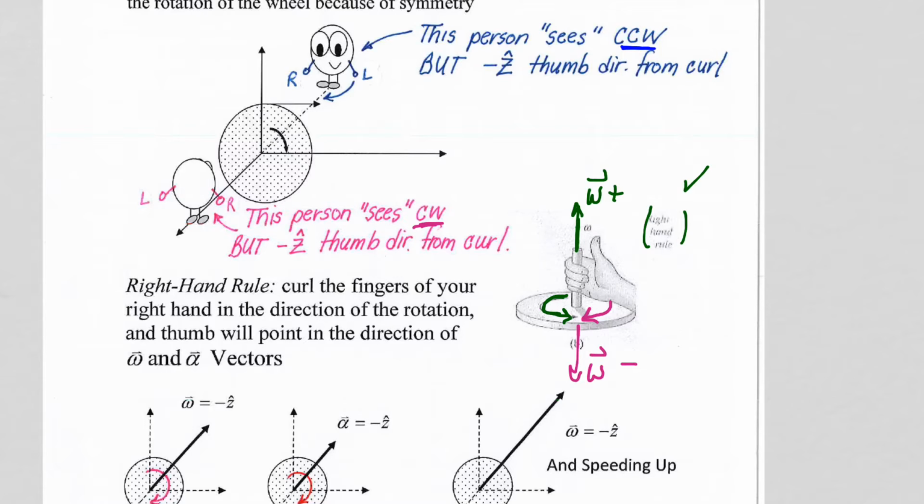when a disk maybe starts off spinning the way the green is given here in this sense, but maybe it's slowing down. So the force that's going to be slowing it down is going to be actually pushing in this other sense to have it slow down, just like when we did acceleration and deceleration, speeding up and slowing down in a linear sense.